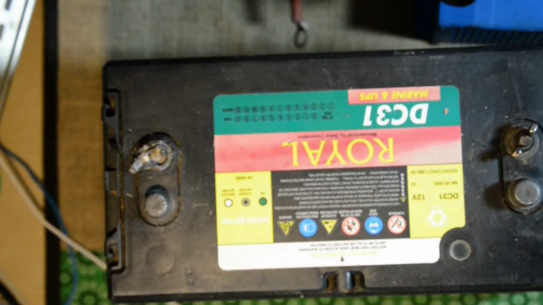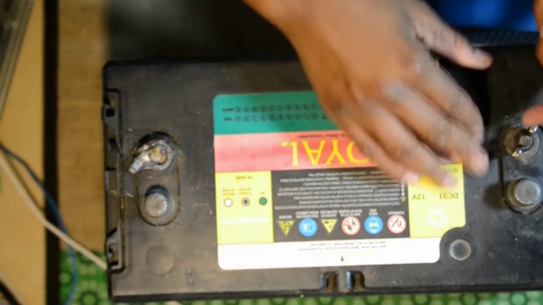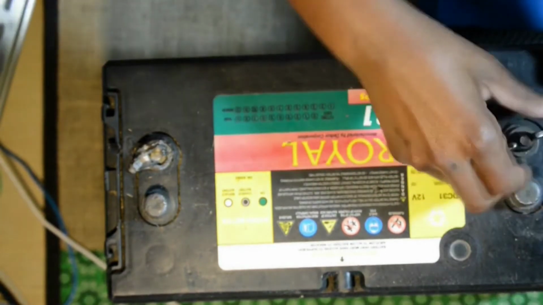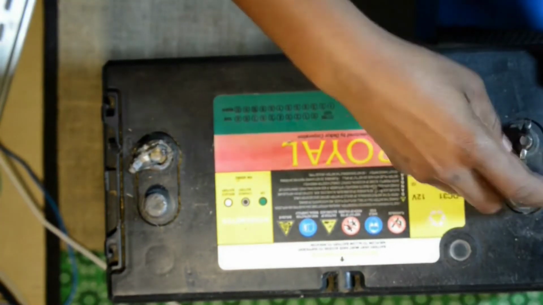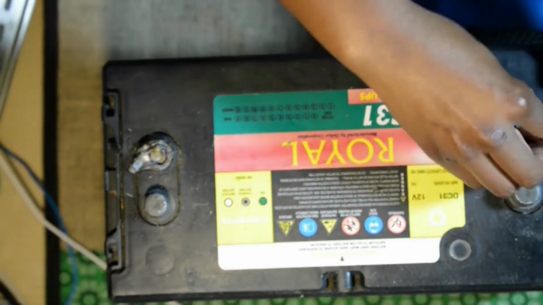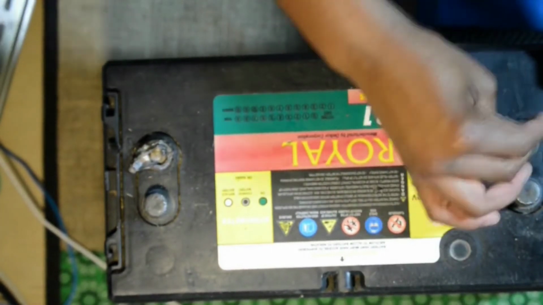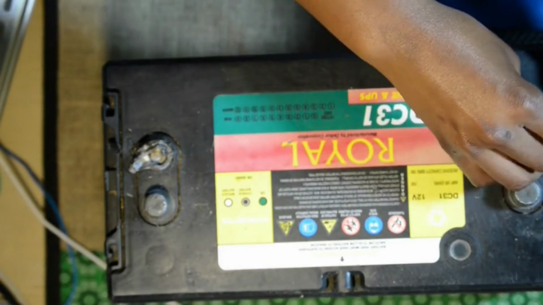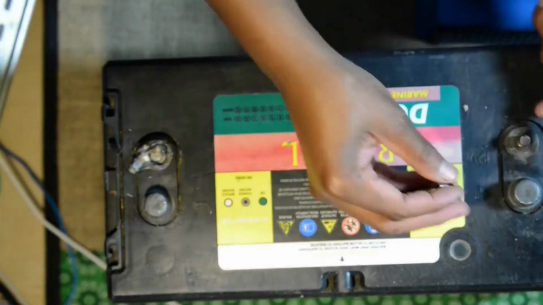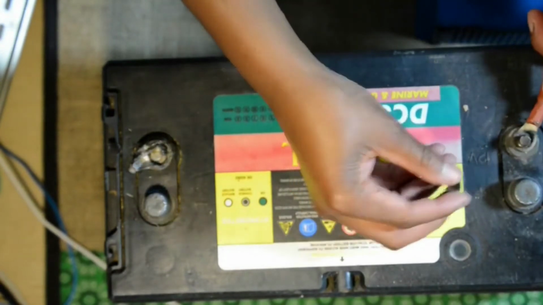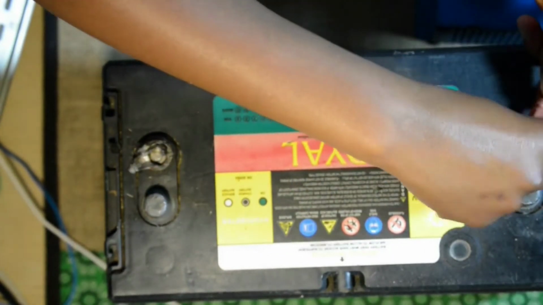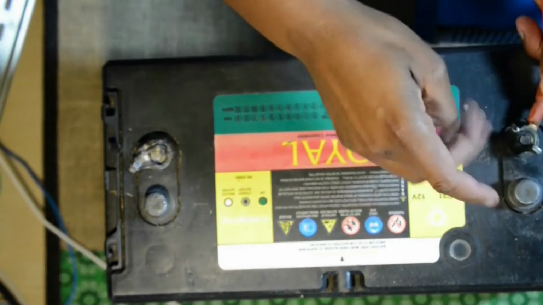And luckily these terminals are made of lead, so during high heat they melt and they actually fall off, right? Which is, I think, also a safety feature when you think about it. So this one broke off because of too much current on the circuit, and I didn't have a fuse. So now the battery terminal is damaged.